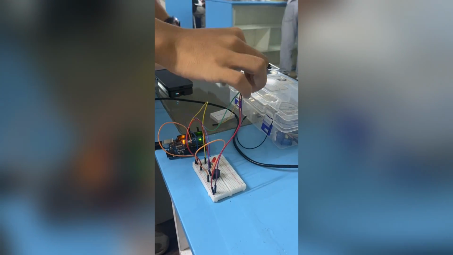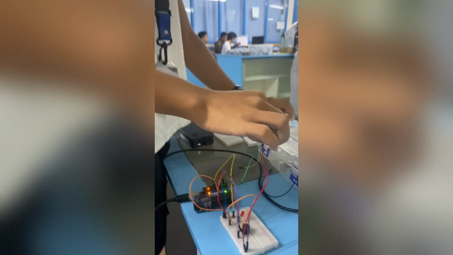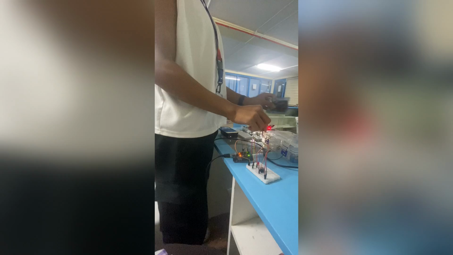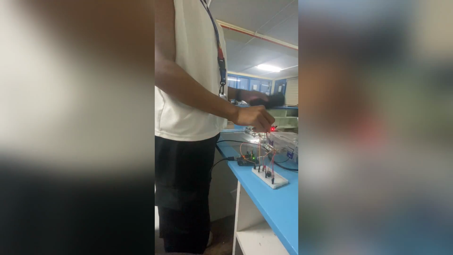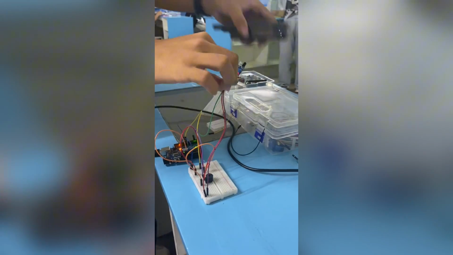Each time an object passes in front of the sensor, a counter variable in the code is increased by 1. To prevent multiple counts for a single object, the code utilizes a logic flag to only increment the count once per distinct detection event. The running total is then displayed on an LCD screen.